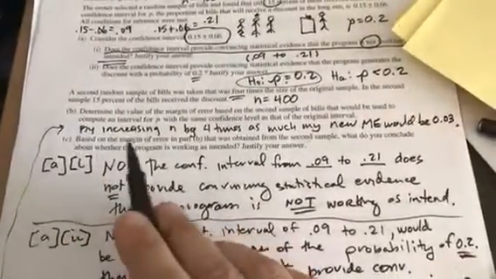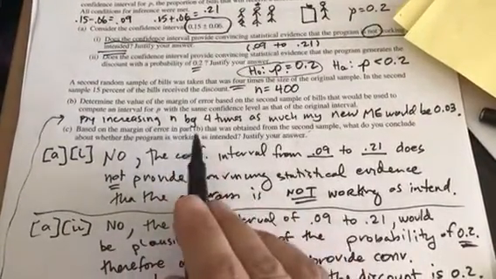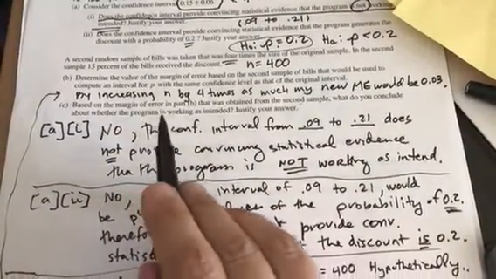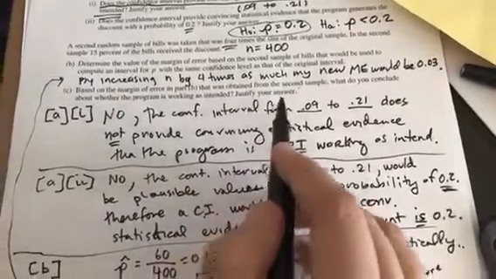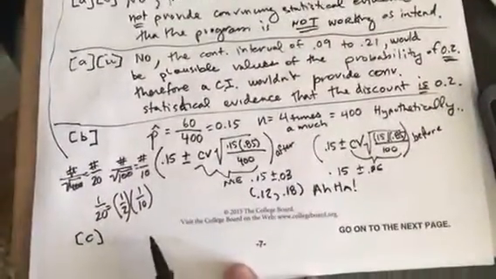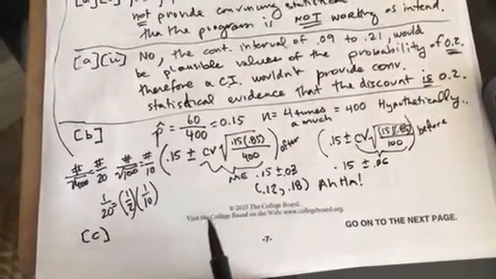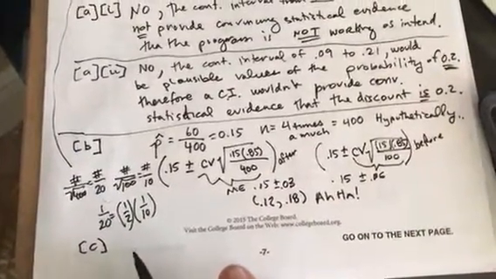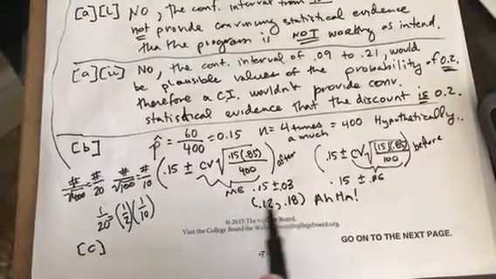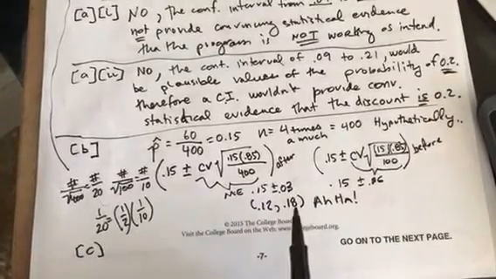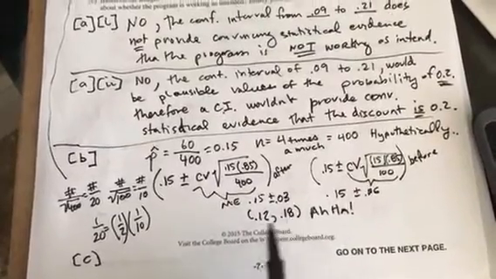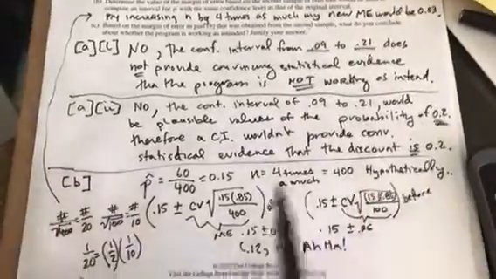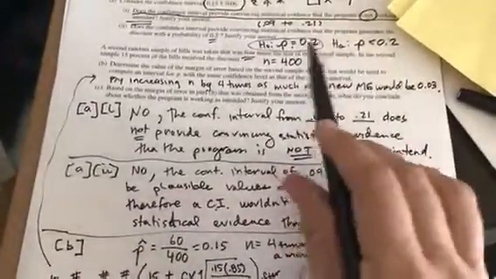So question C says, based on the new margin of error we just calculated that was obtained from my second sample, what do you conclude about whether the program is working as intended? So our conclusion is going to be, they didn't tell us what the confidence interval was, but whatever it was, probably 95, we're 95% confident that the interval from 12% to 18% captures the true proportion. And notice 0.2 is not in the interval now, and that's what we've been trying to vet out.